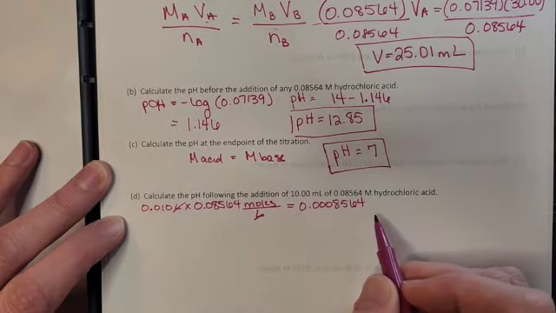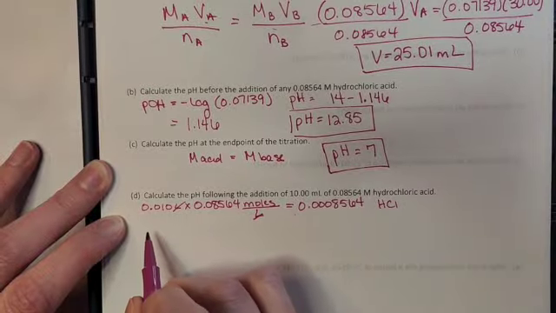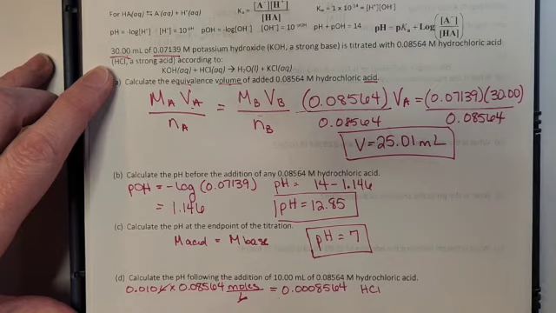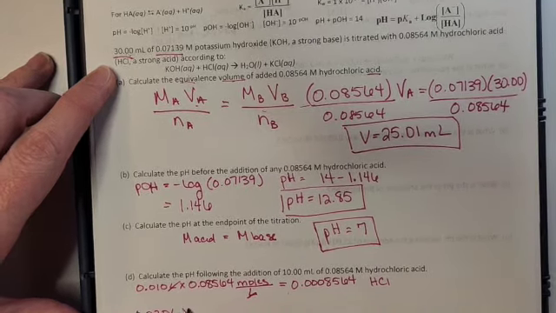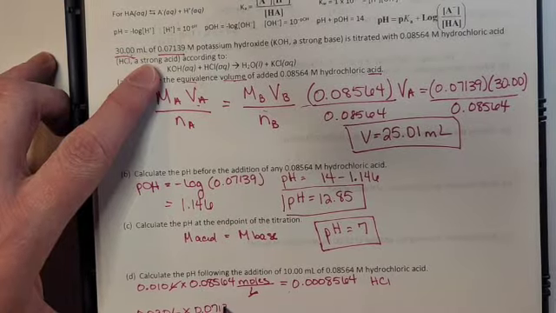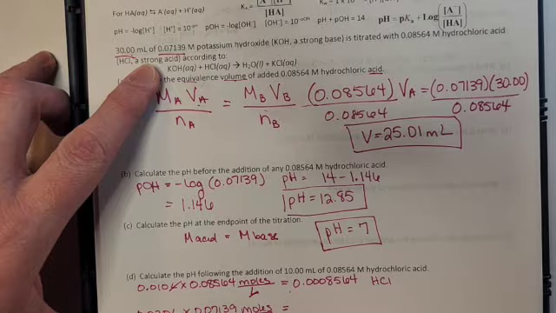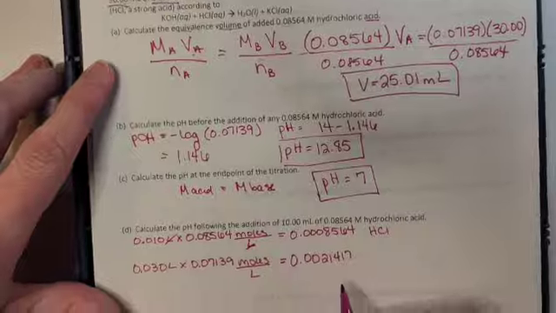And then we're going to come down here and do the same thing with our base; that was our acid, so keep that one straight, all right? And our base, let's come back up here. So we had 0.030 liters times 0.07139 moles per liter. And that is going to give us 0.0021417.